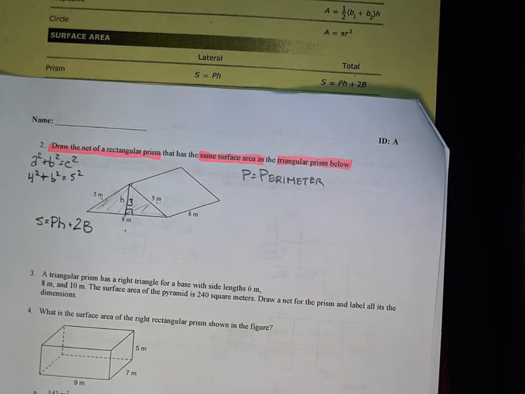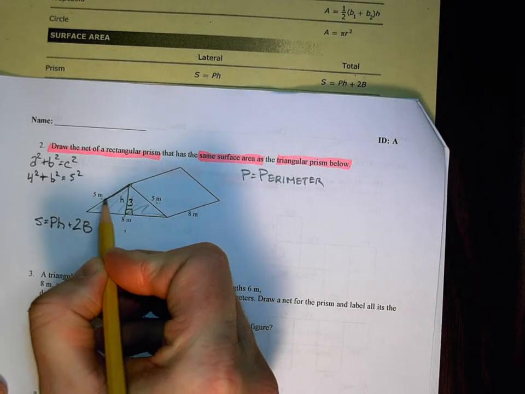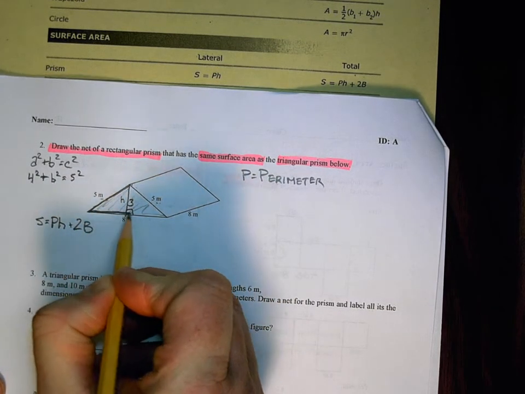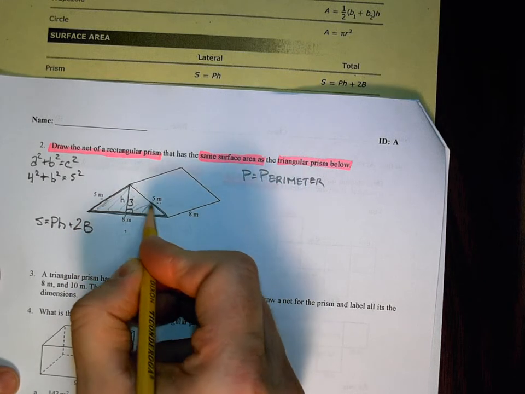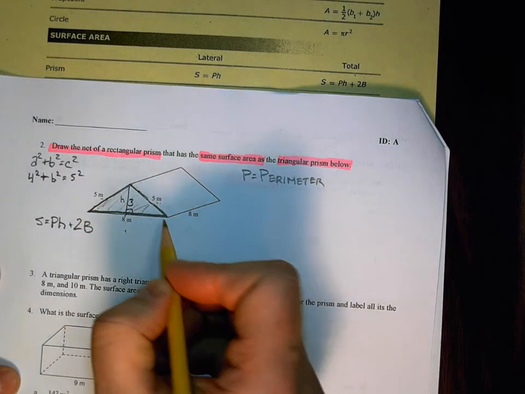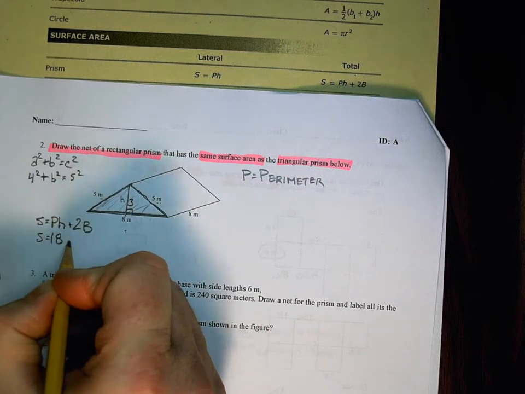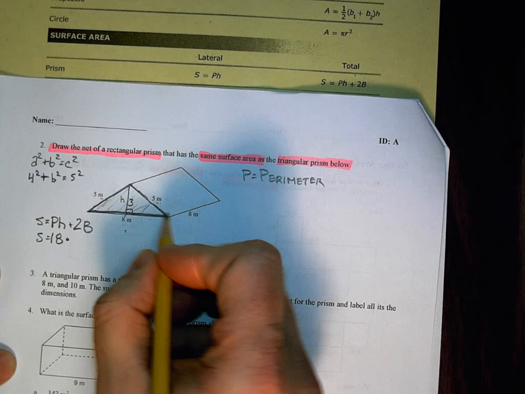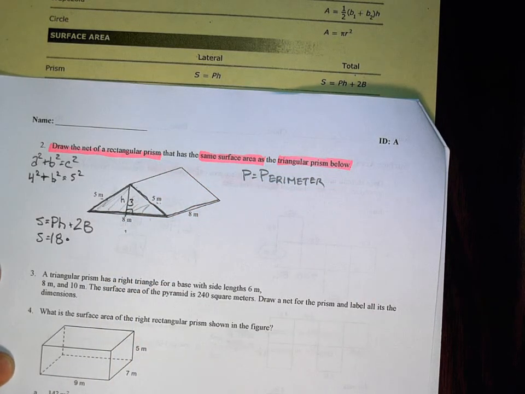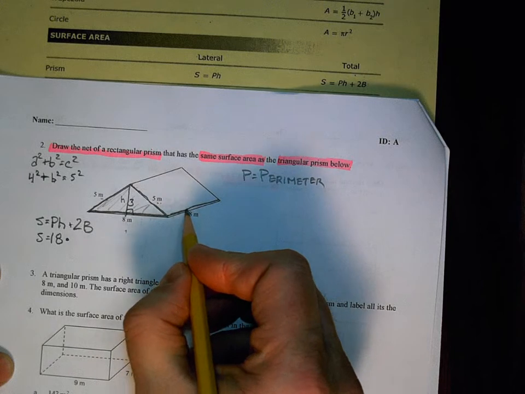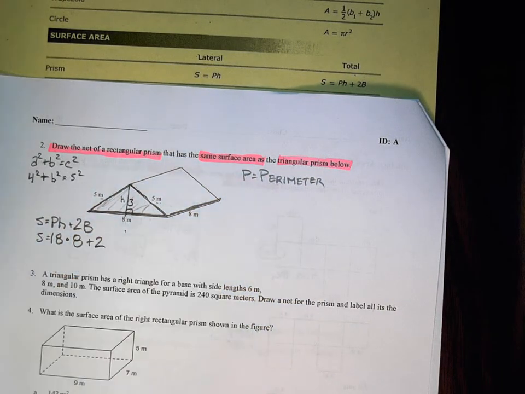So we're going to run around our perimeter. We run this way, we get 5 plus 8, which is 13, plus 5, 18. So S equals 18 times the height, and that's the other measurement on your prism. 9. What's the other measurement right here? 8. Plus 2 times, what does big B mean?